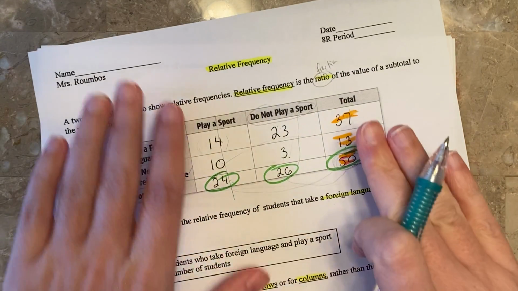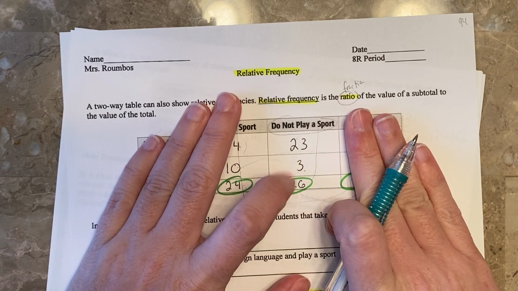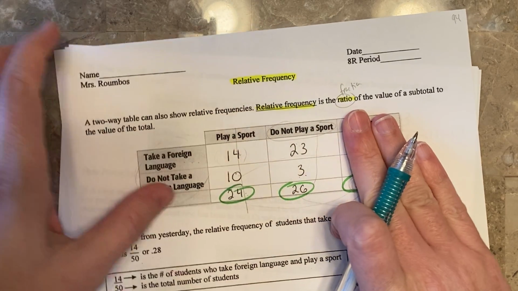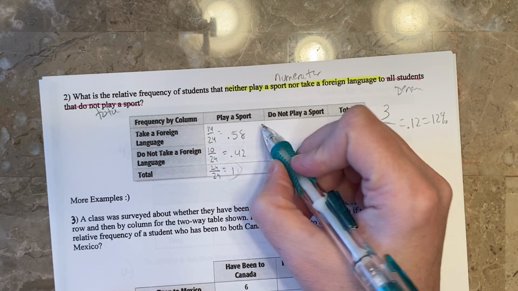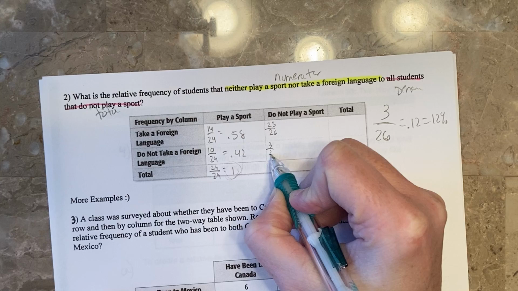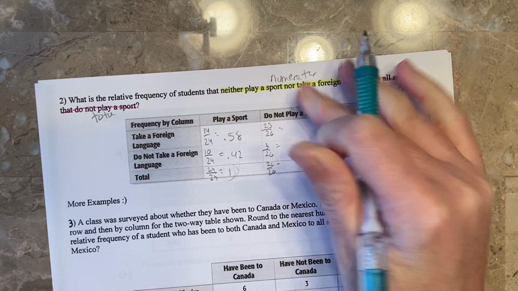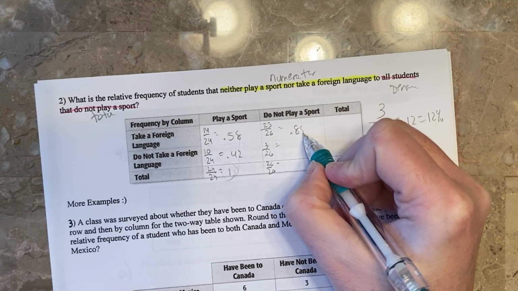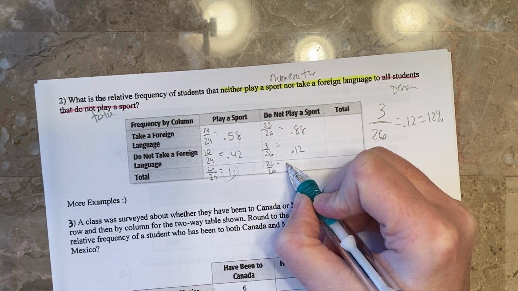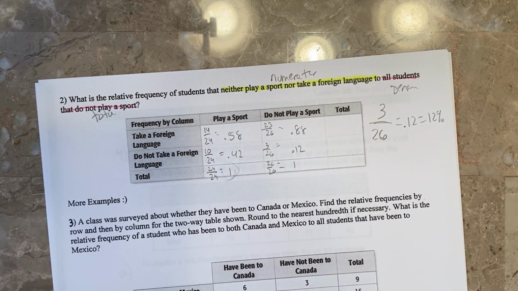All right, now you have your middle. You have your total. So it's 23 over 26, 3 over 26, and 26 over 26. So each number gets put over the total. And this is how we figure out our relative frequency. And this one is by column. This is 0.88, this is 0.12, and this is 1. All right.